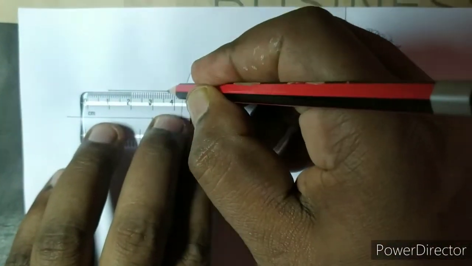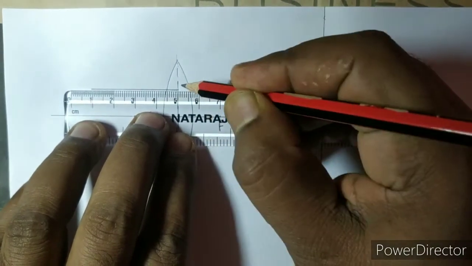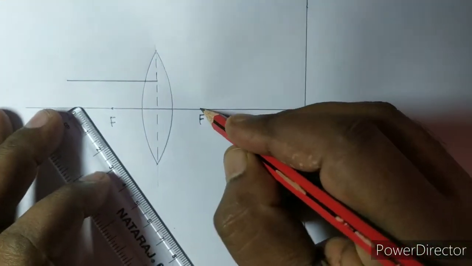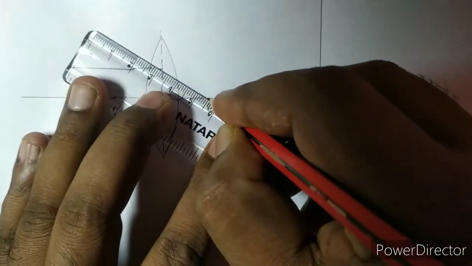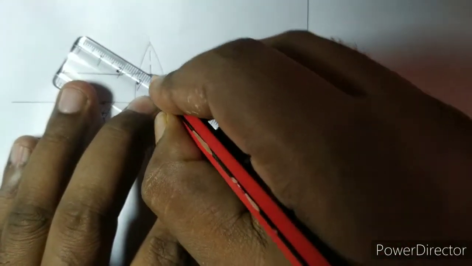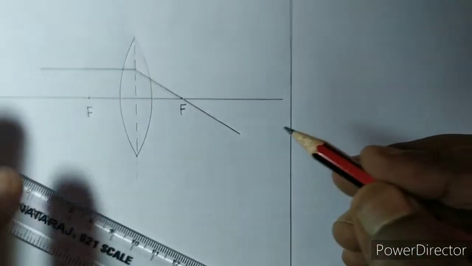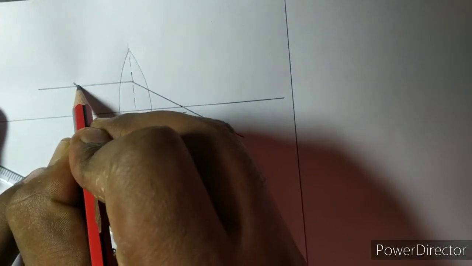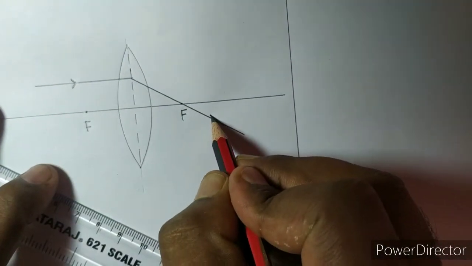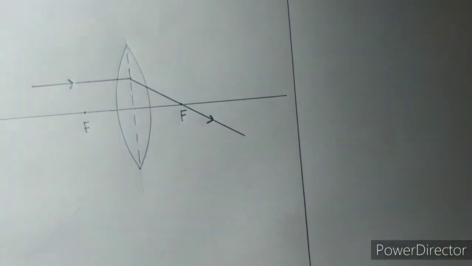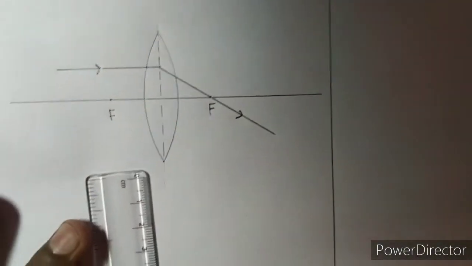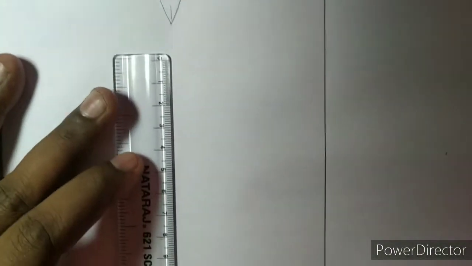Let's send one ray parallel to the principal axis, and in case of convex lens, it will pass through the focus after refraction. So one rule is a ray passing through parallel to the principal axis will pass through focus of the lens.